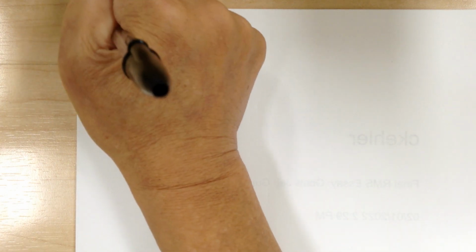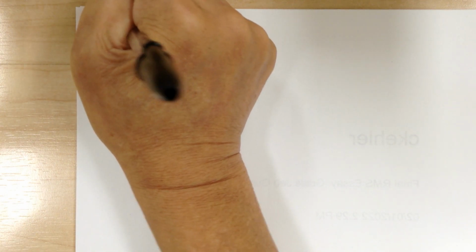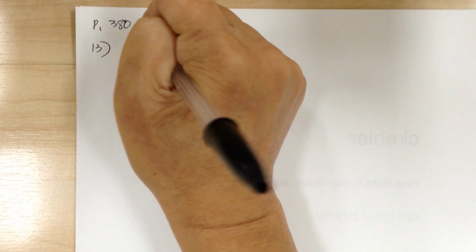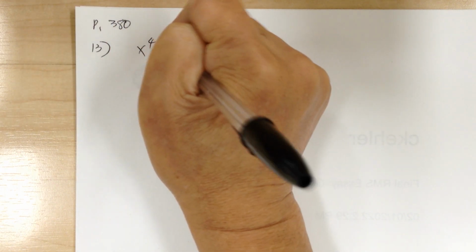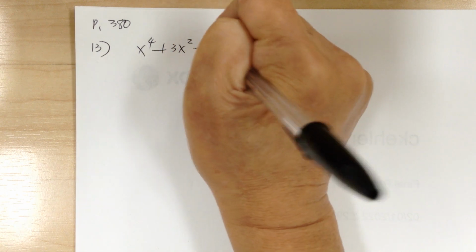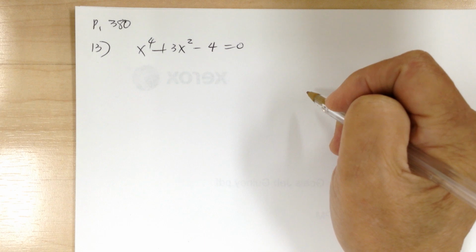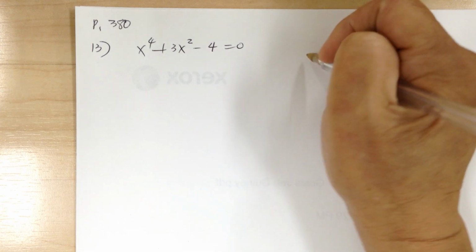Okay, let's go to page 380 and start with number 13. So you've got x to the 4 plus 3x to the 2 minus 4 equal to 0. And here you want to list the possibilities for the nature of the roots of each equation.